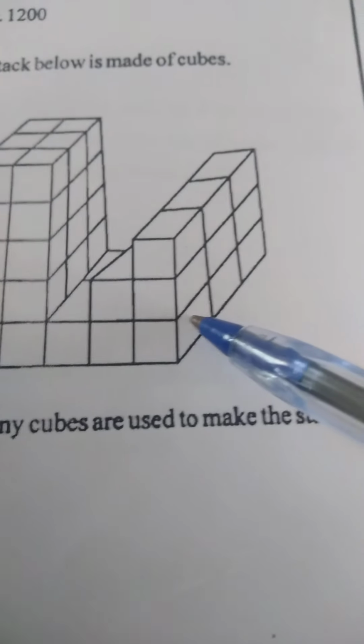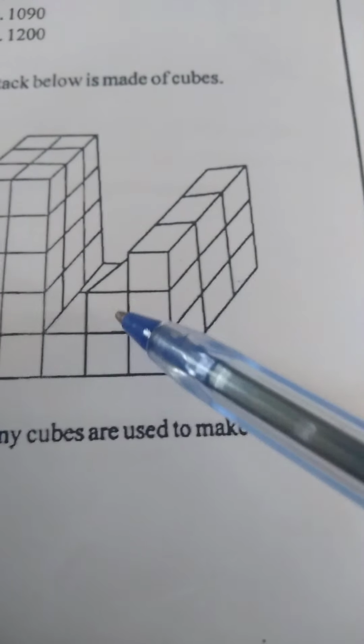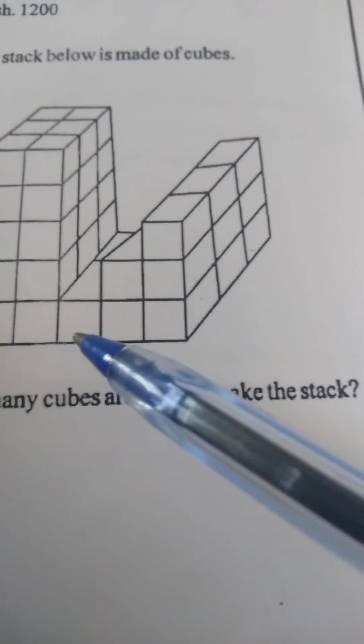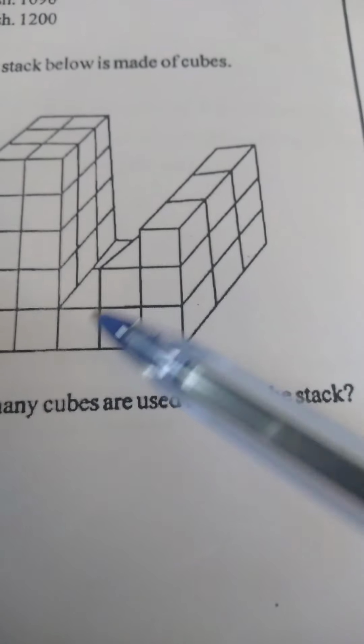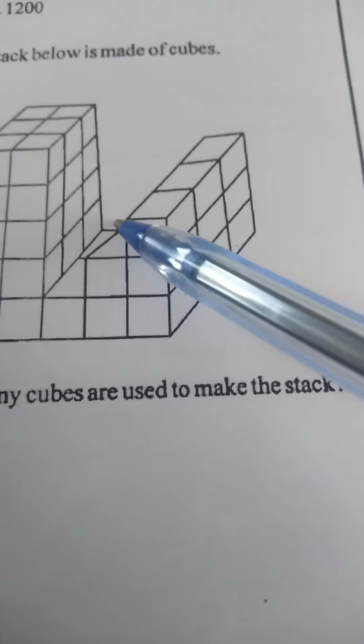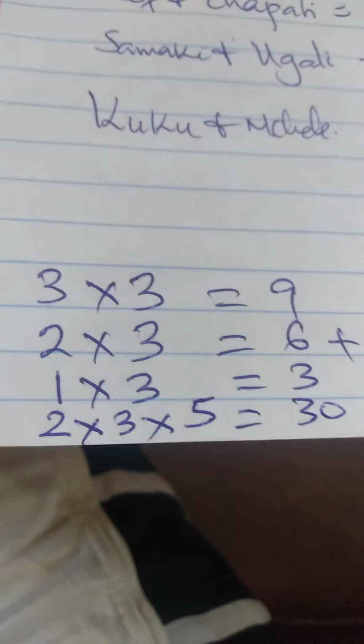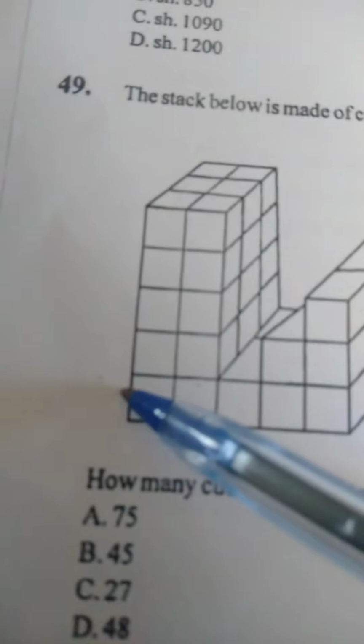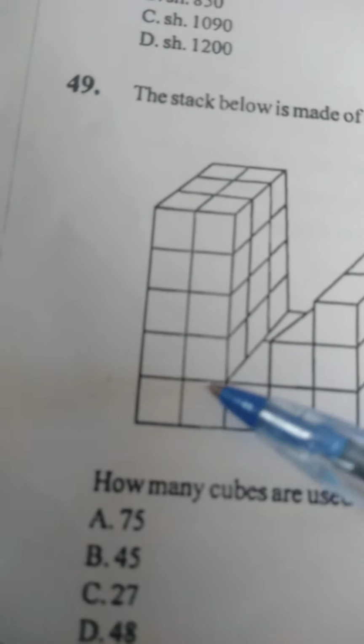1, 2 times 3 because they are 3. And then the other one is 1 times 3. It's 1 here. And there are 3. There are 3 on this side. Ziko tatu. You must see in 3 dimensions. And then last is 2 times 3 times 5. What do we get that? 1, 2 times 3.